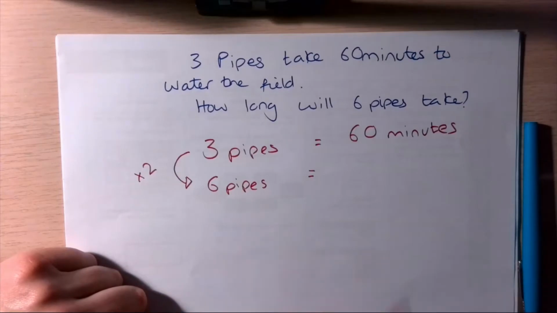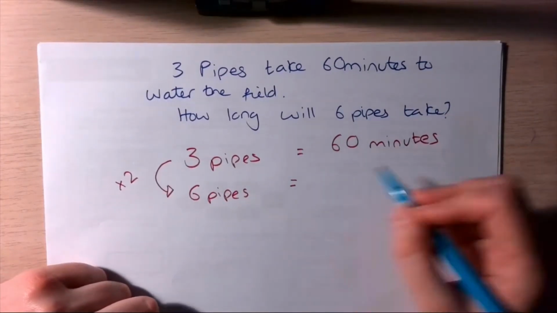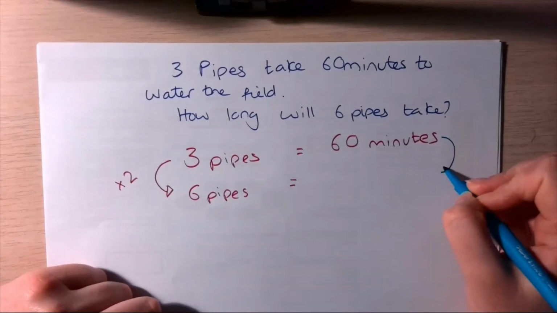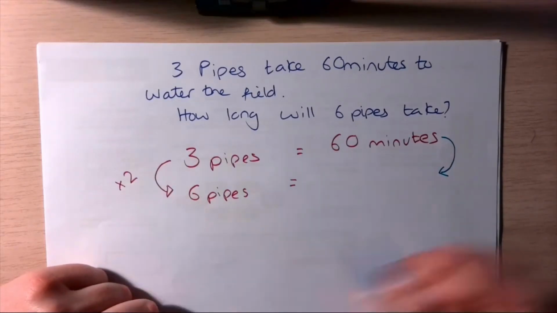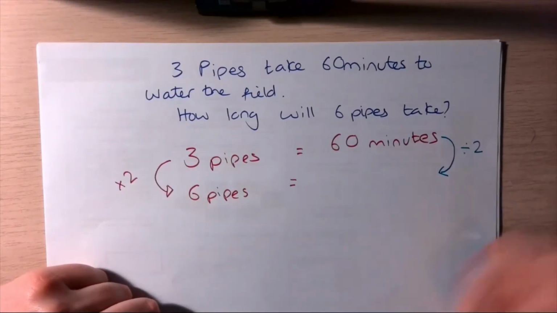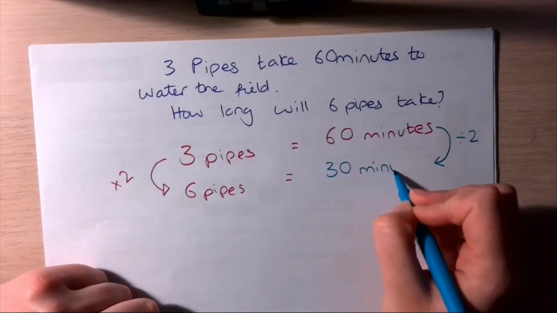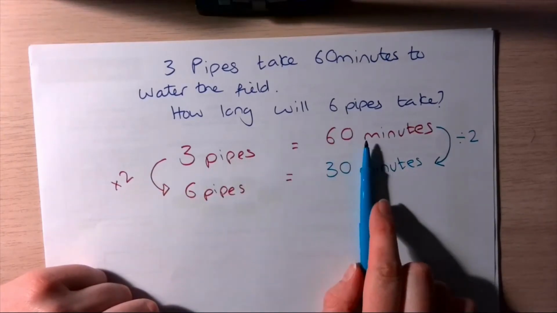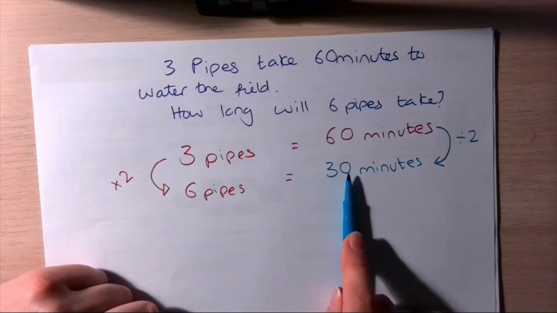Now this is where it differs, and I'm going to use a different colour just to highlight this. On the other side, because this is inverse proportion, we're actually going to do the opposite. We're going to do the inverse of times by 2, and we're going to divide by 2 and get 30 minutes. Let's just check, does that make sense? If it takes 3 pipes an hour to water a field, if we have twice as many pipes, it's going to take half as long, isn't it?